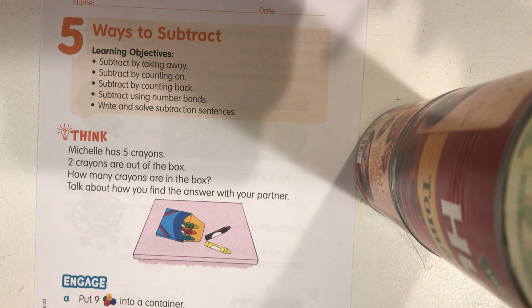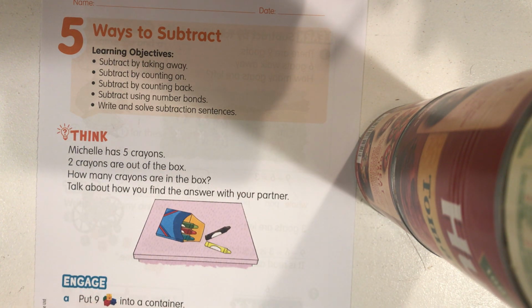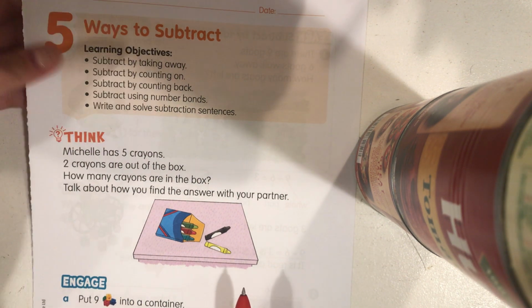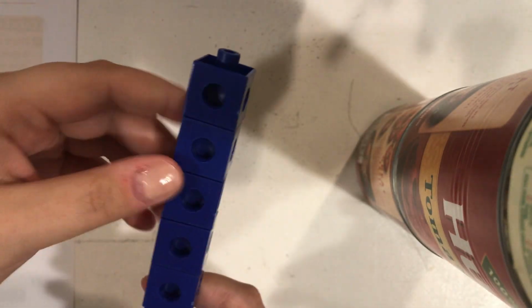Very good. So this is the kind of work that we're going to be doing when we subtract: we have some, we have a whole, some get taken out or taken away, and we're left with another amount. So let's take a look at our next problem. What I need you to do is get 9 cubes. Go ahead and find 9 cubes. Pause until you get them.